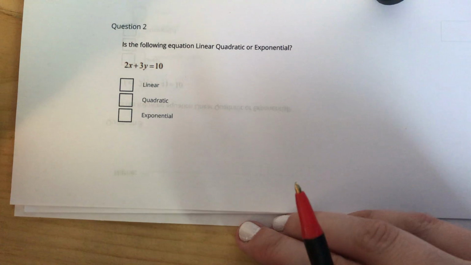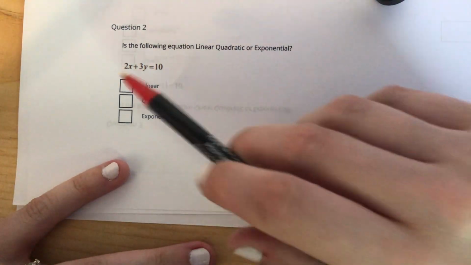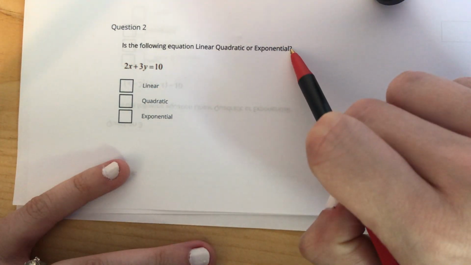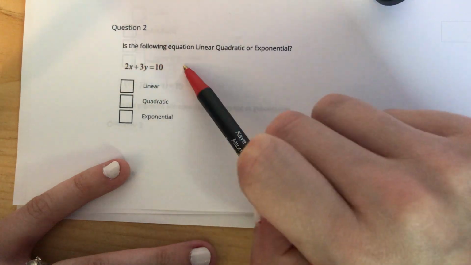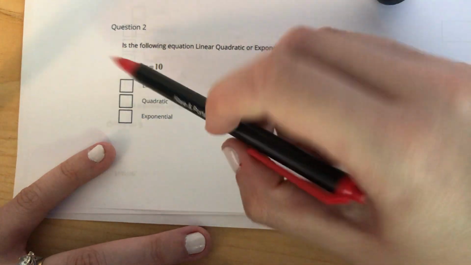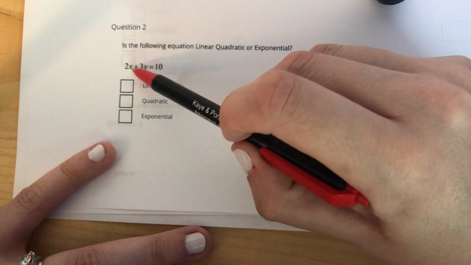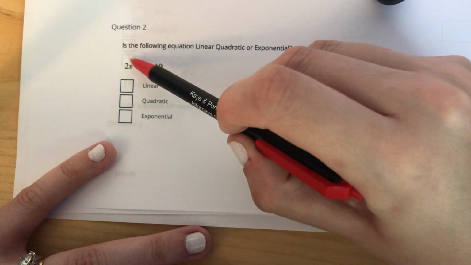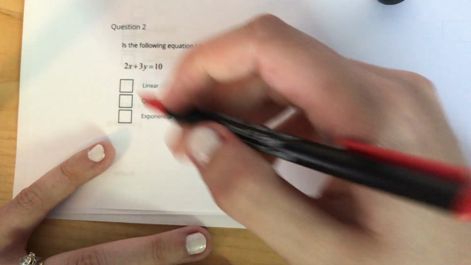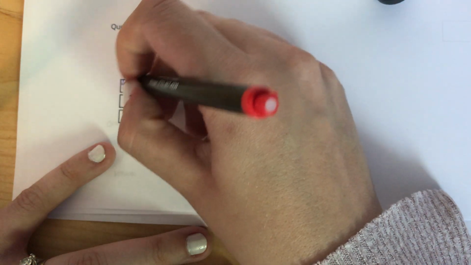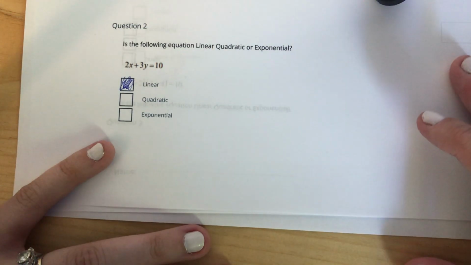But here we go. In the following equation, is the equation linear, quadratic, or exponential? What my notes said was we always see what the x value is doing. If my x value is not squared and is not in the exponent, then it is always linear. So linear should have been the right answer for that.